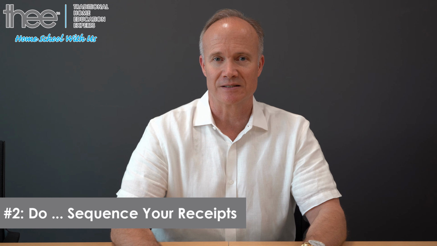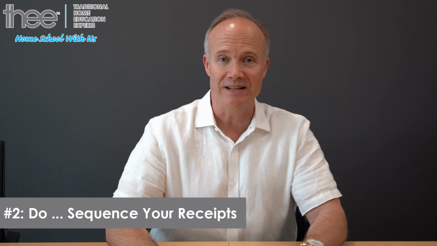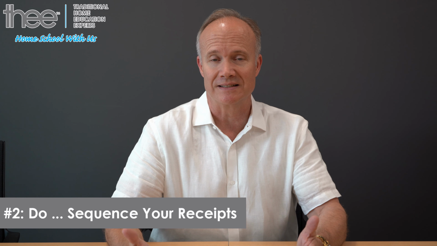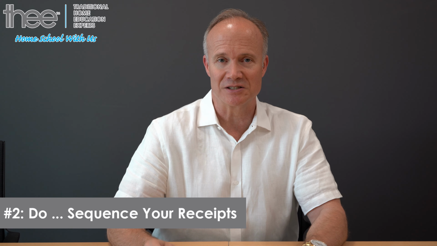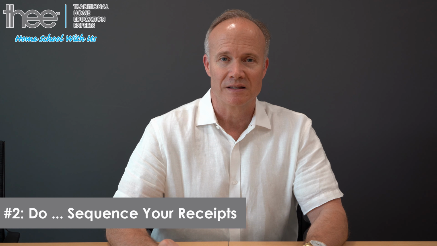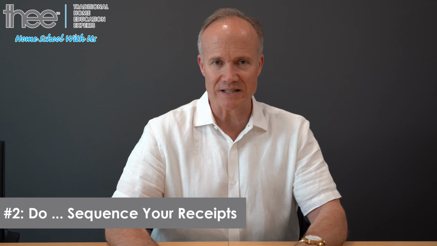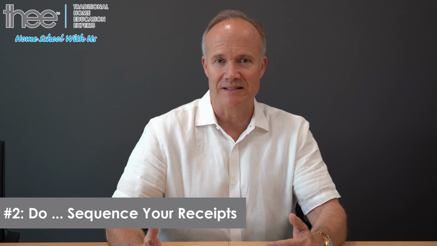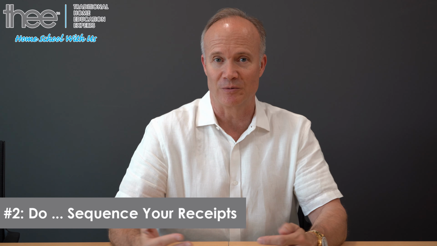Oftentimes we will get stacks, I'm not kidding, like this thick of receipts, and they're just in a jumbled random order, and it takes a lot of time to go through the receipts and match the receipt to the items on the reimbursement form. It slows down the entire process. It delays getting reimbursement to you, and it delays finishing your reimbursement so we can get on to everyone else's.